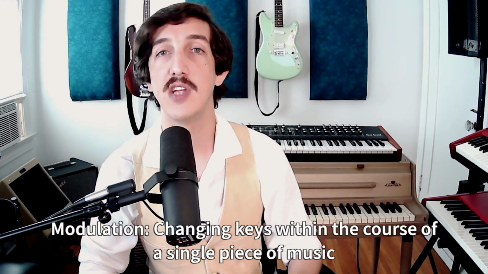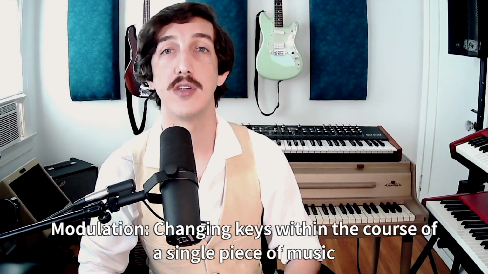I mentioned earlier that the sections of a song should generally stay within the same key, but another fun way to create variation and a lift in energy is to change up to a slightly higher key, maybe near the end of the song, like in the last chorus. Changing keys within a single song is called modulation.